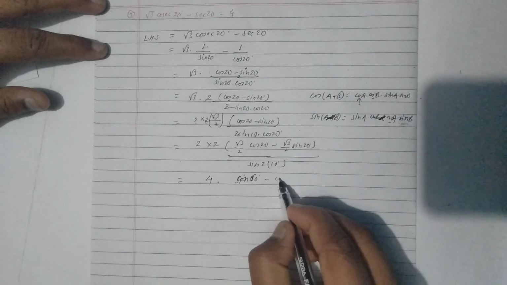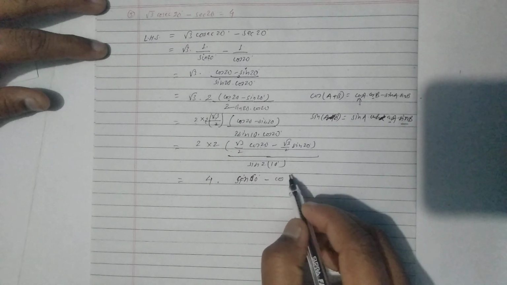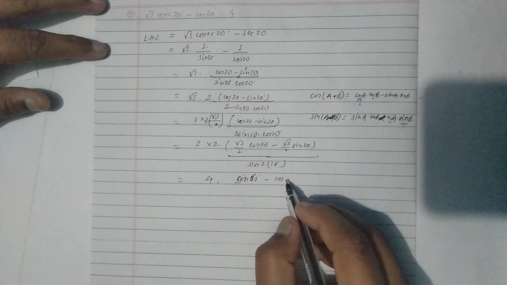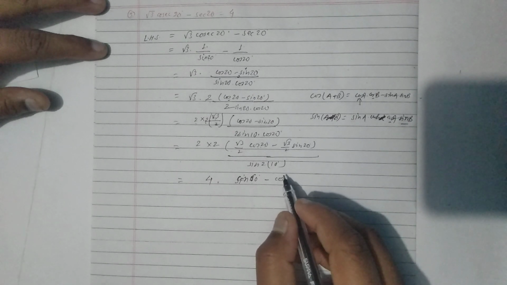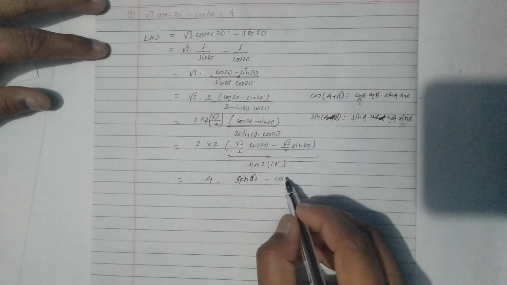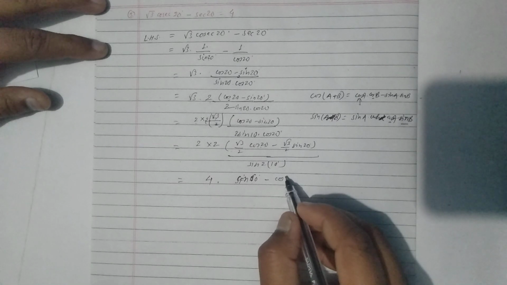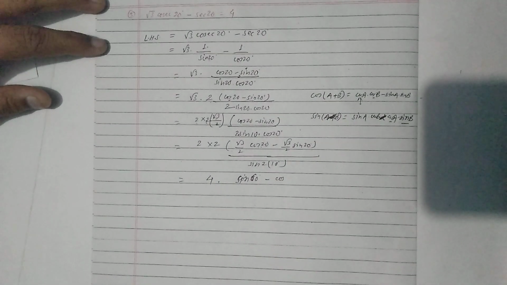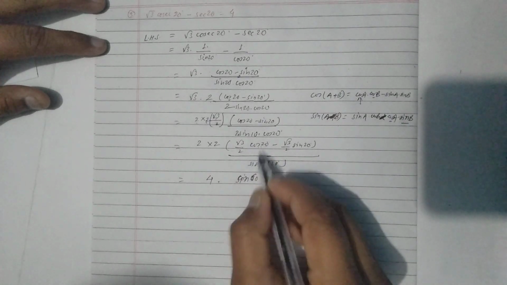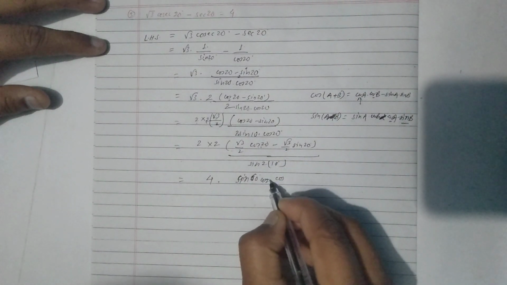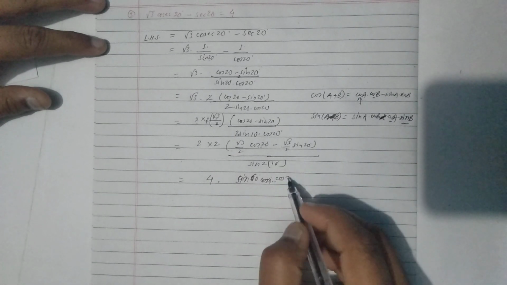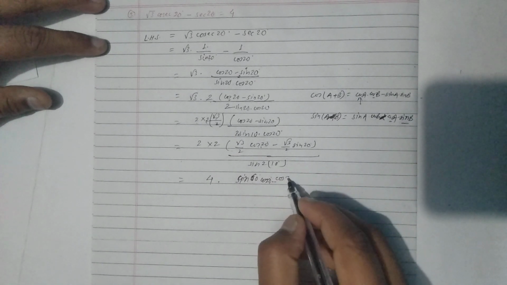Root under 3 by 2 is the value of cos, and this cos 20 minus. So 3 by 2 means cos 60.